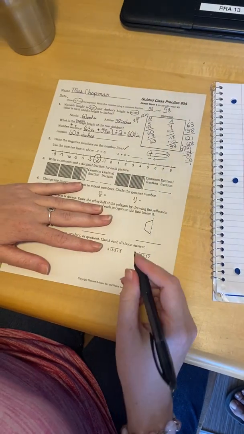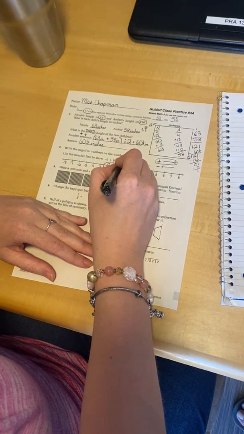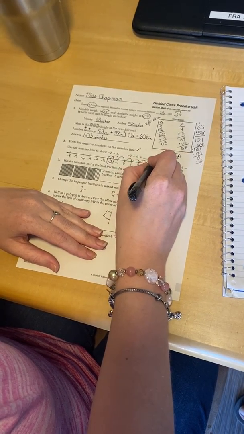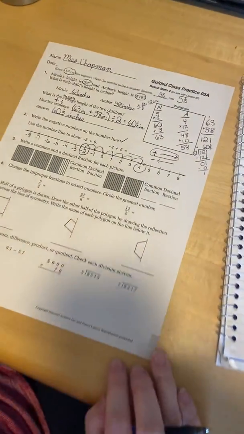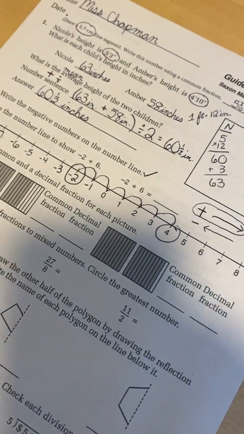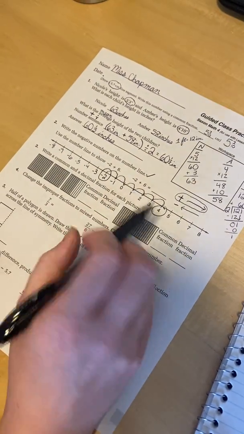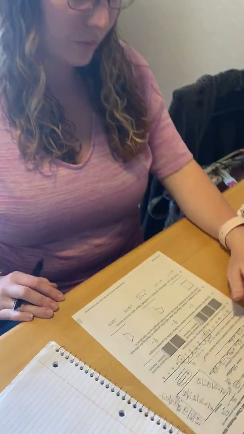Add 6, that means 6 jumps to the right. Starting here, let's count 1, 2, 3, 4, 5, 6. You can see what number I landed on. I landed on the number 4. That means that -2 plus 6 equals 4. This concept is newer from number 2. Don't worry, we'll keep going over this concept.